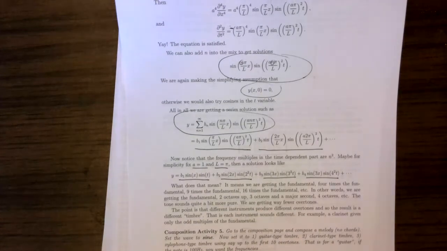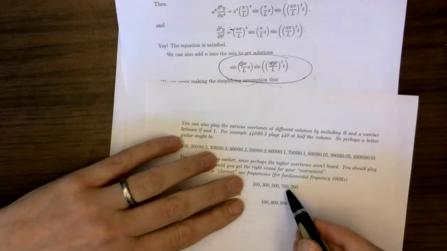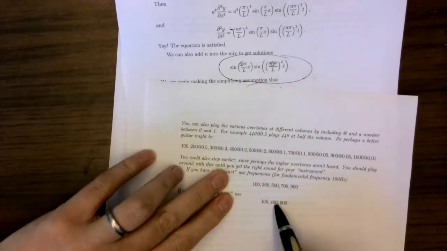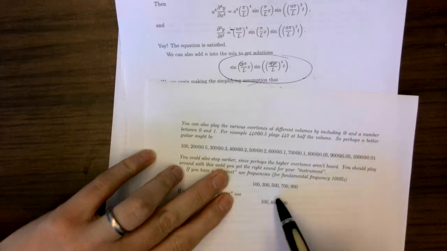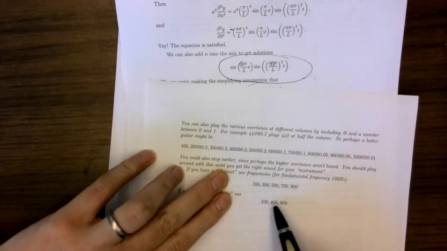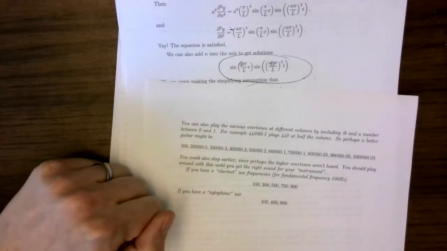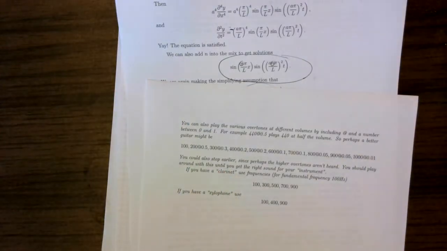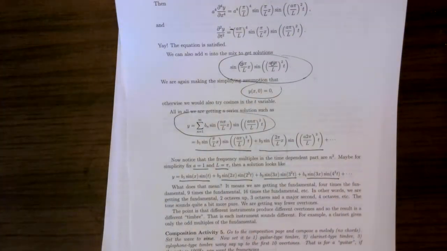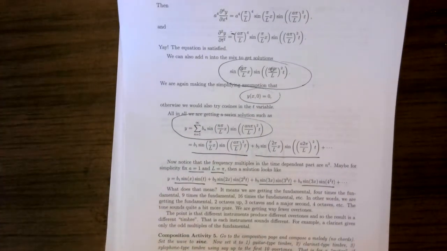It's a slightly purer sound than a guitar, but still less pure than a xylophone, and it's clearly different from a xylophone, right? If you compare these two, this is a 400, and this doesn't have a 400 in it. It has 300, 500, 700 that aren't in the xylophone. I guess it's a very simplified xylophone. If you find an actual xylophone, it will be different.